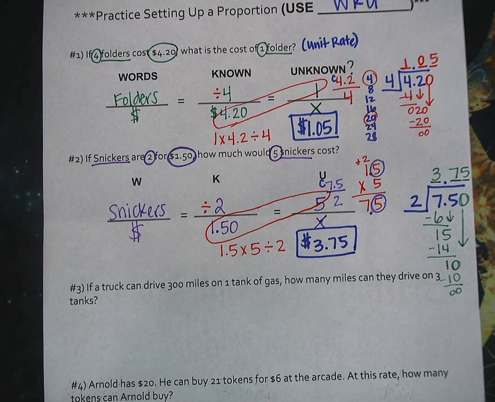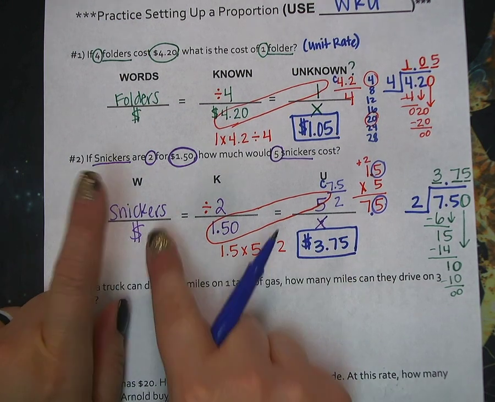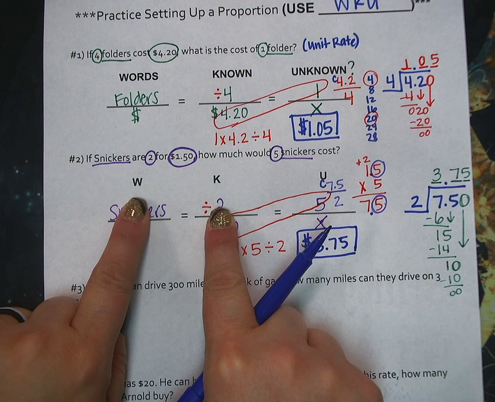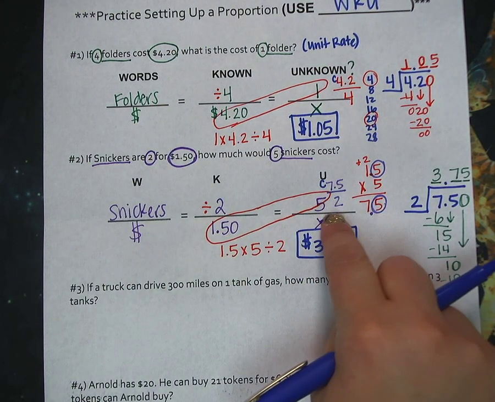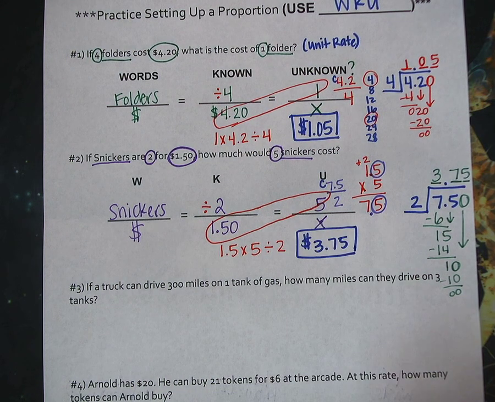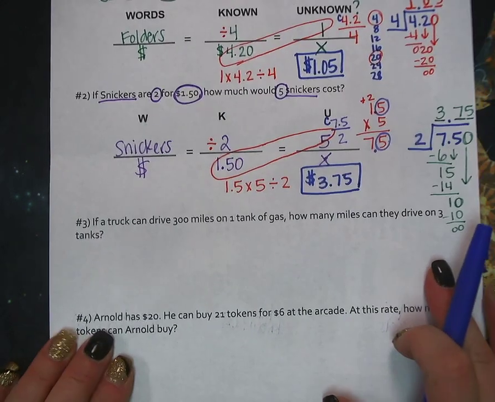So again, the biggest thing about proportions is staying organized, making sure your labels match with your numbers, and that what you know are the 2 numbers together in the sentence, and the question is the number by itself in the sentence. Okay, 2 more examples.